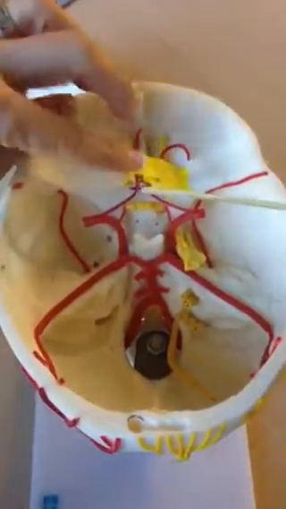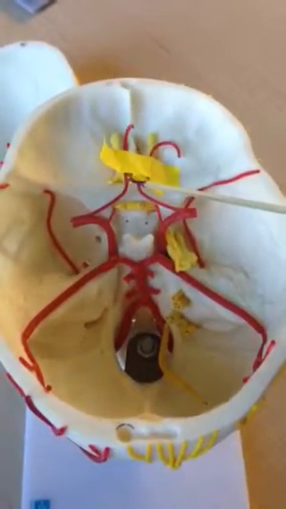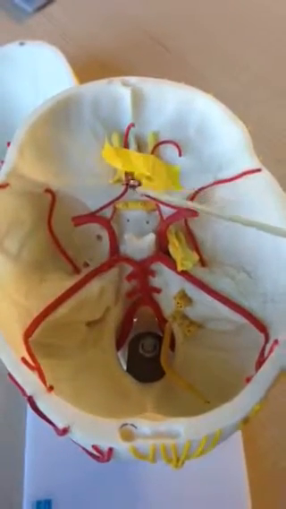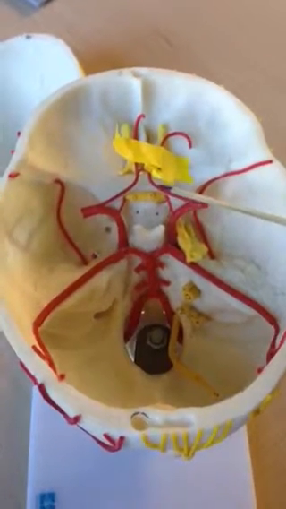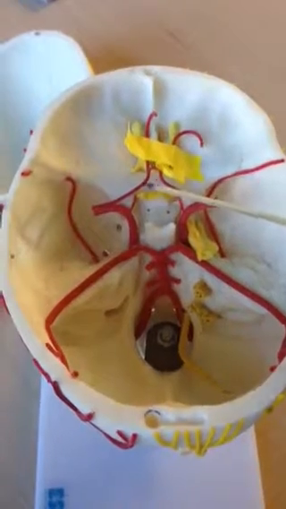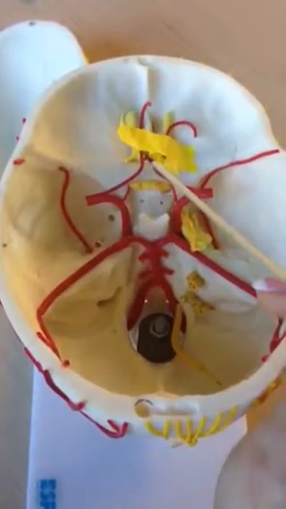Smack down right here in the middle. This little line right here is the anterior communicating artery. To the sides, on both sides, are the anterior cerebral arteries. Anterior cerebral arteries, anterior communicating artery.